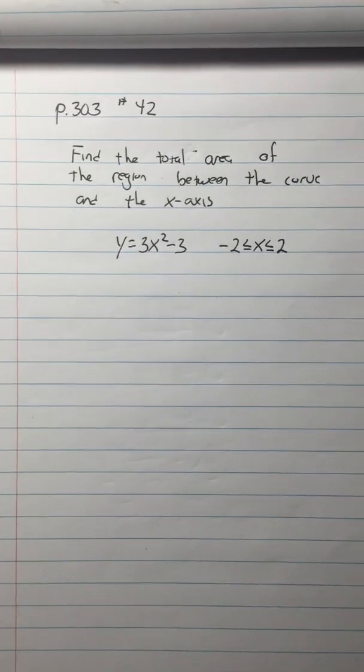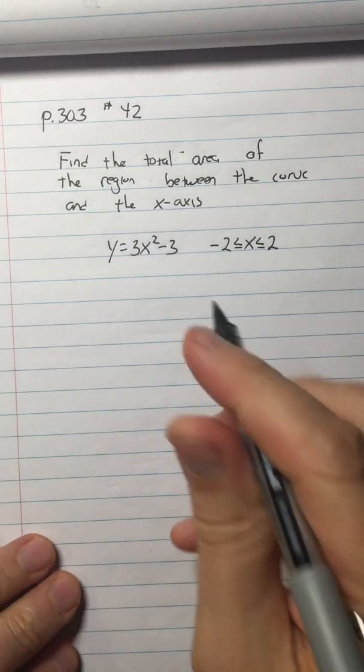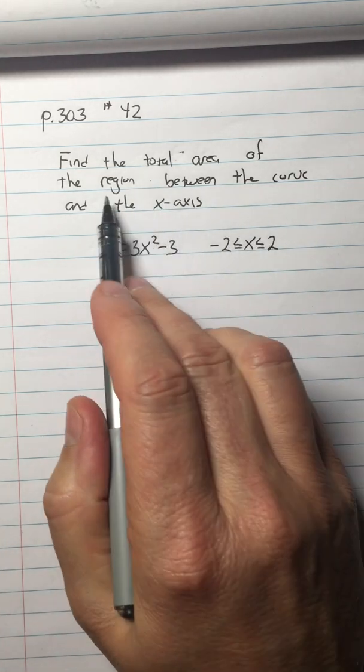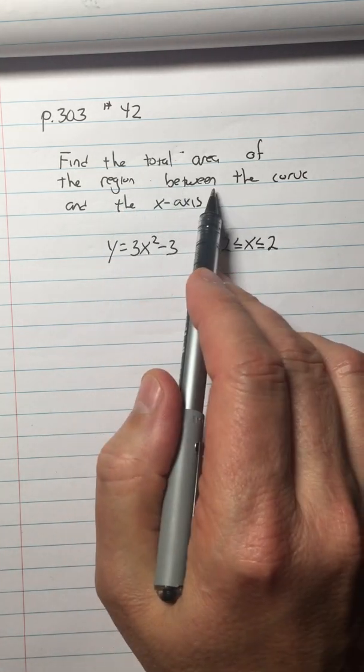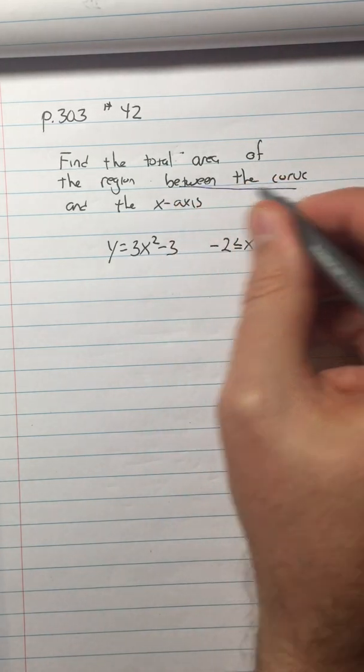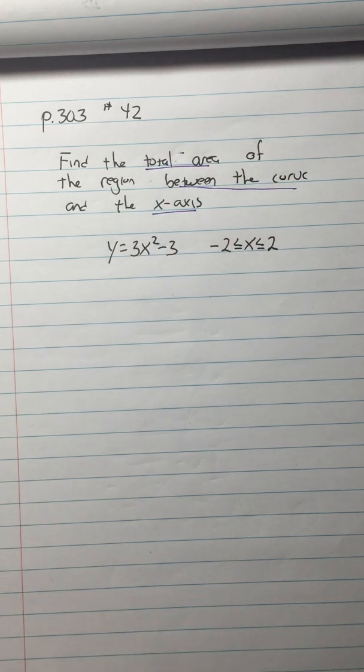Okay, so this looks pretty straight like the other ones. We want to find the total area of the region between the curve and the x-axis. But look at some of the wording. They didn't say the region under the curve. They said the region between the curve and the x-axis, and they said the total area. So let's think about what this graph looks like.